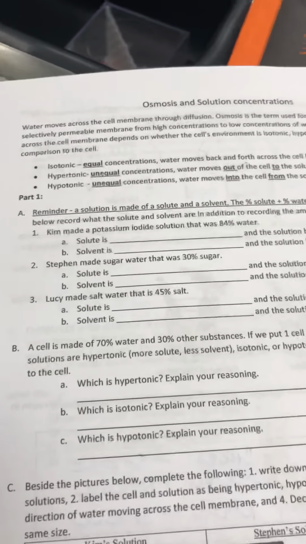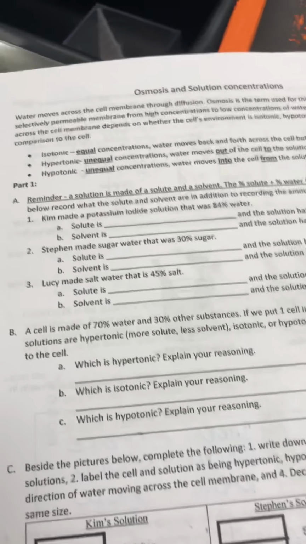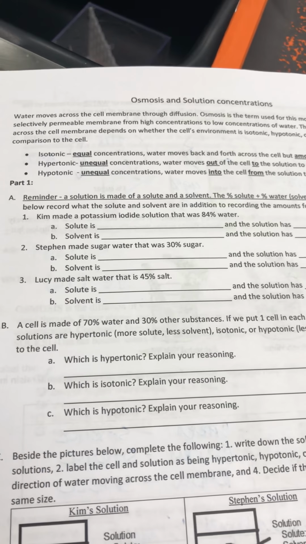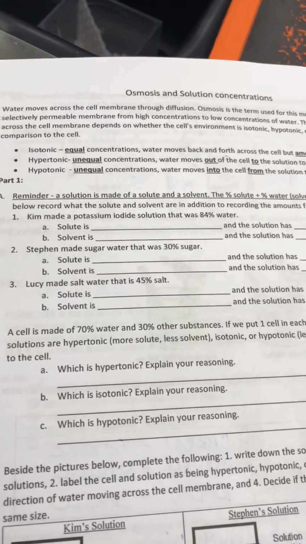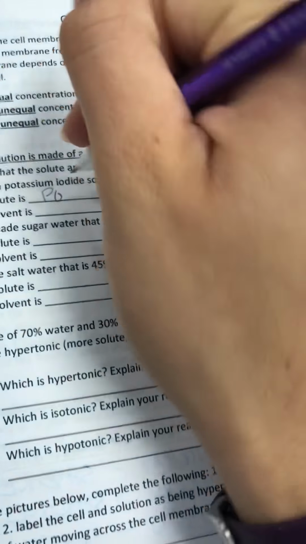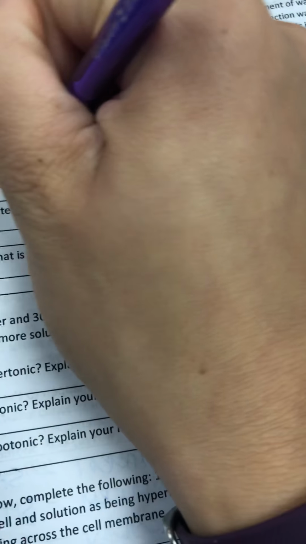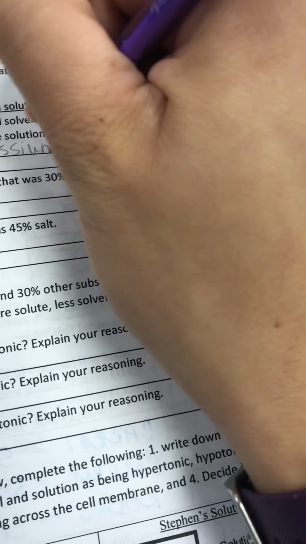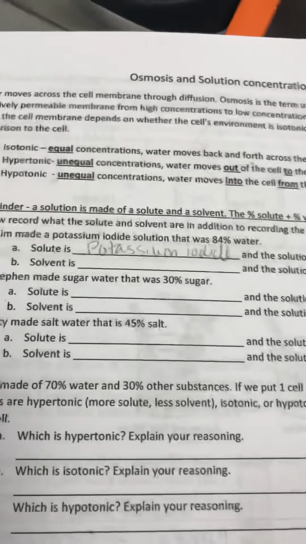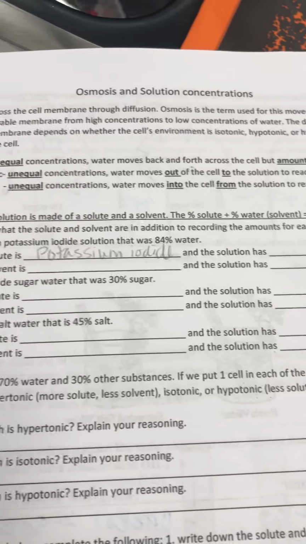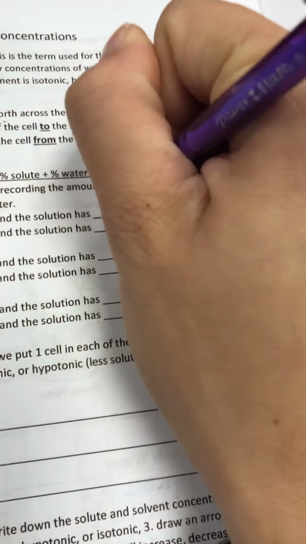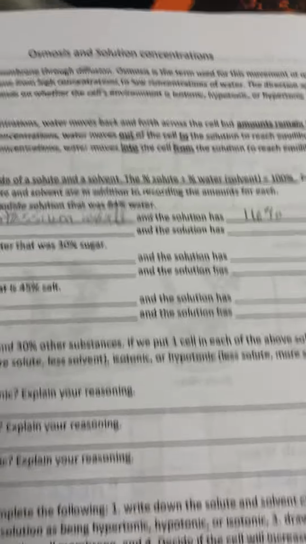All right, so the very first solution says Kim made a potassium iodine solution that is 84% water. So the solute is what is being dissolved. In this case, it's going to be the potassium iodide, because obviously it's not water. Now it says here, if the solution has 84% water, 100 minus 84 is 16. So there's 16% of this solute.